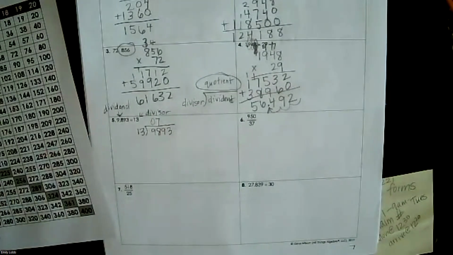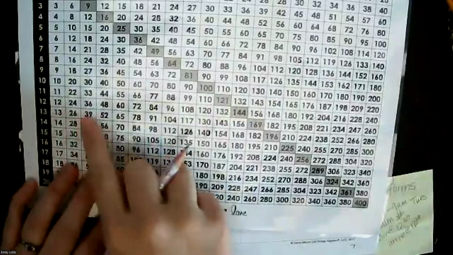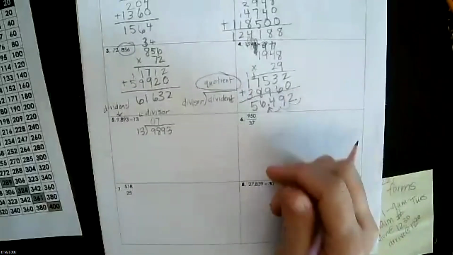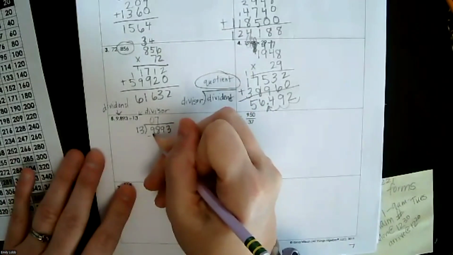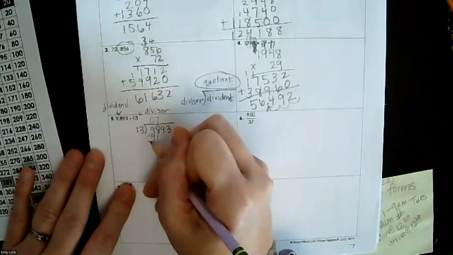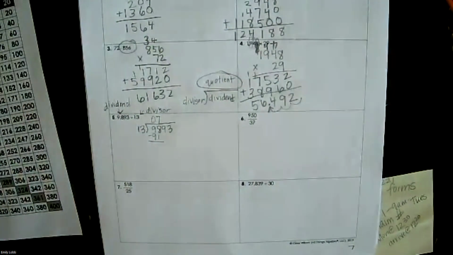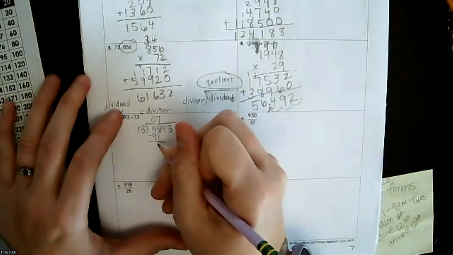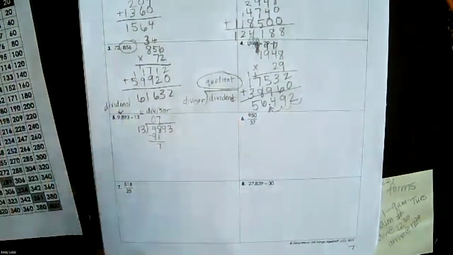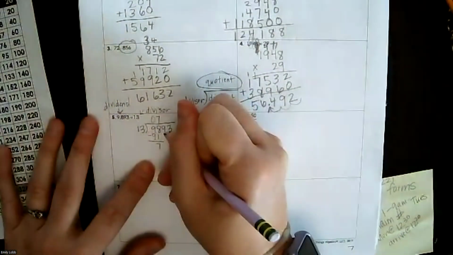Make sure you're staying nice and neat and with me, not running your mouths, but running your pencils on your paper. 7 times 13, we just said was 91. So that's what we have to subtract from 98. And then we say 8 minus 1 is what? 7. Bring down the 9. Well done.